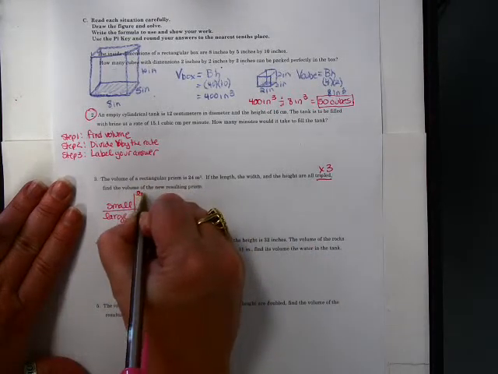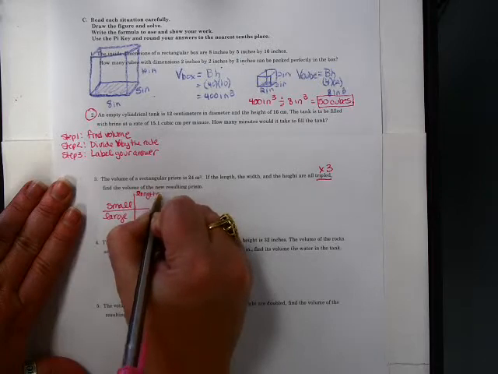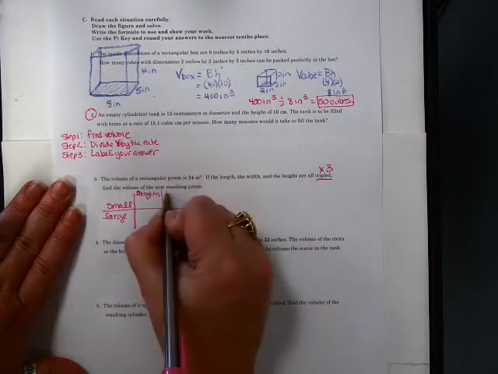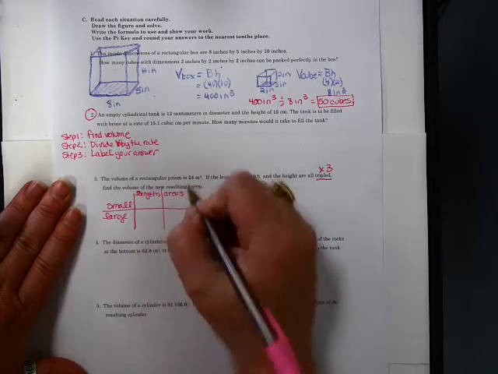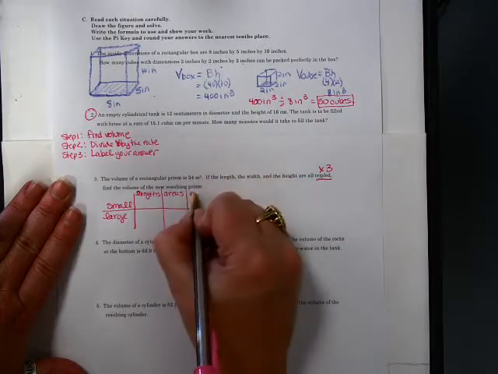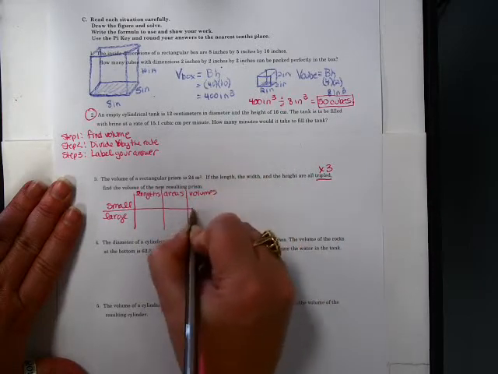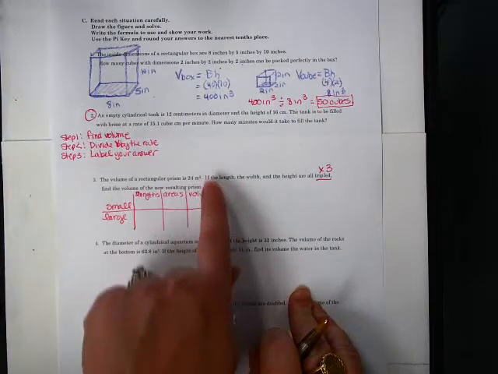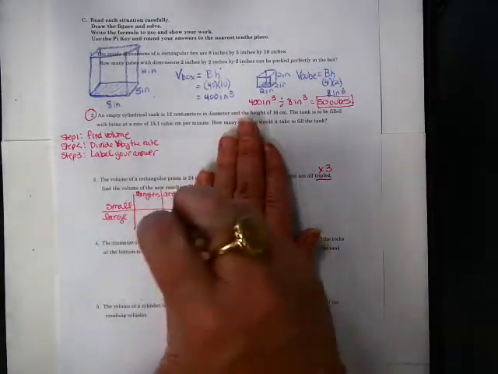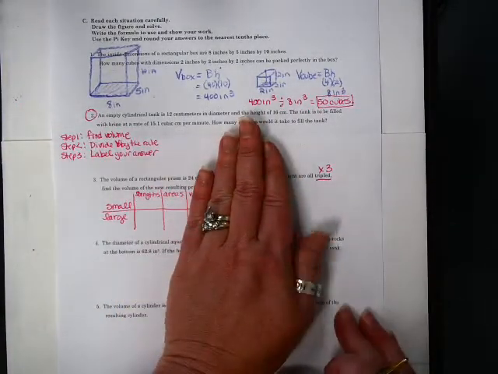Right, lengths. This is the ratio of the lengths. This is the ratio of the areas. And this is the ratio of the volumes. Alright, so this is the only new column that we're adding. We've already been dealing with columns that look like this.